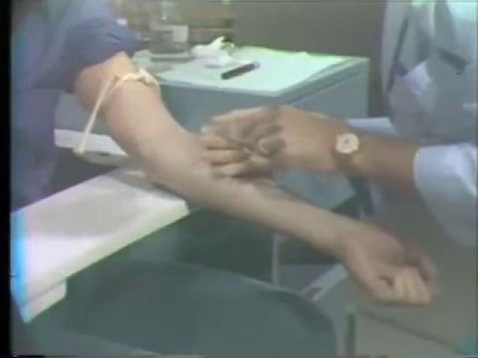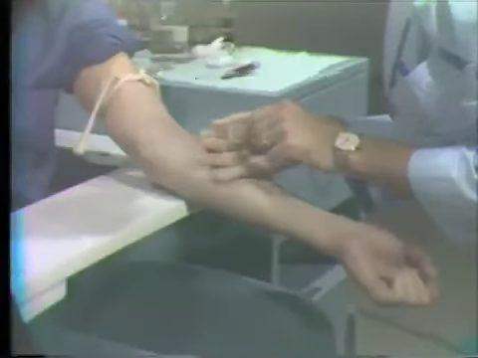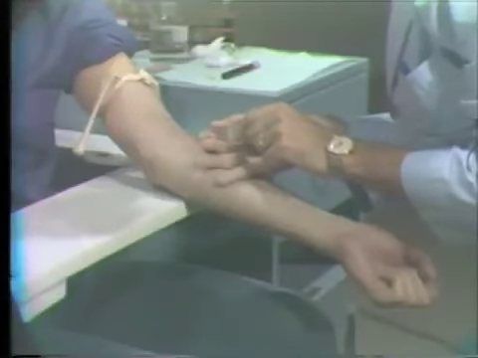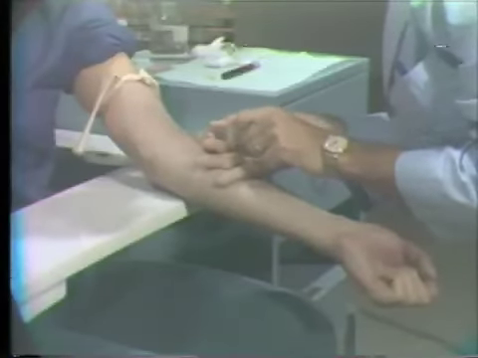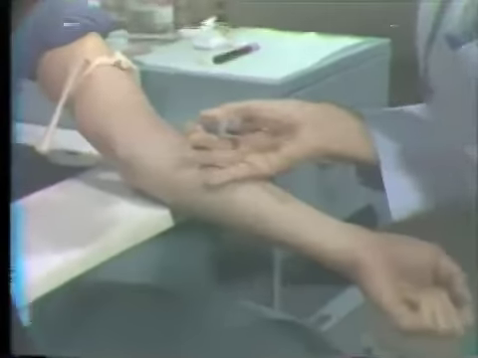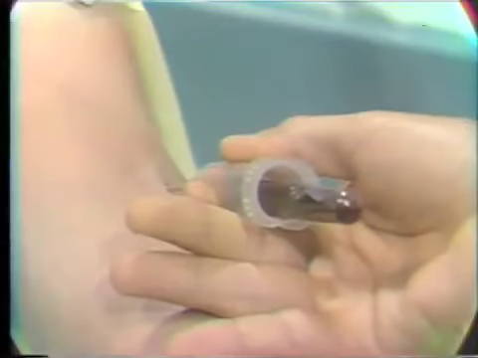I will then place another Vacutainer and again press it home into place, and we can draw as many tubes as we want. This way you can draw 1 tube for hematology, 1 tube for coagulation, 1 tube for biochemistry.